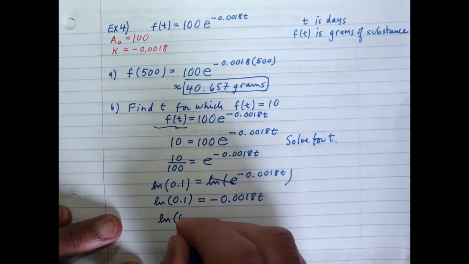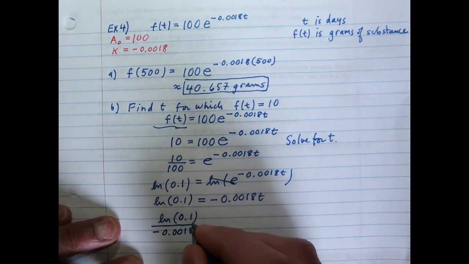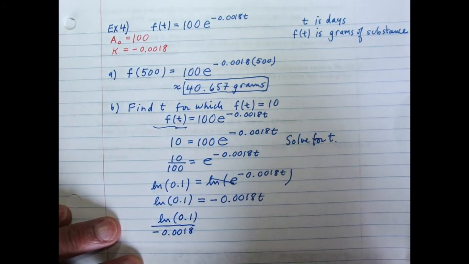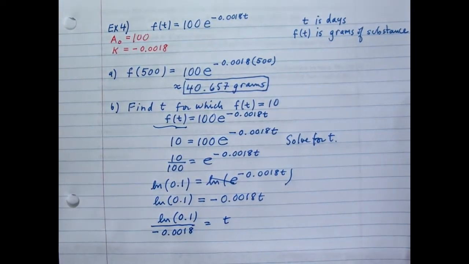ln of 0.1 over negative 0.0018 is equal to t. And you'd think, are we getting a negative value of t here? But check this on your calculator.